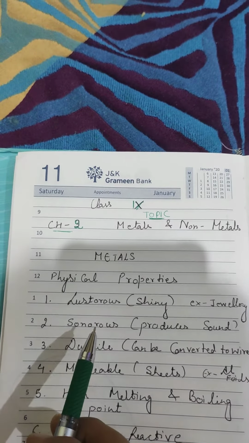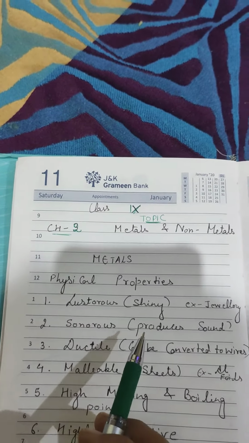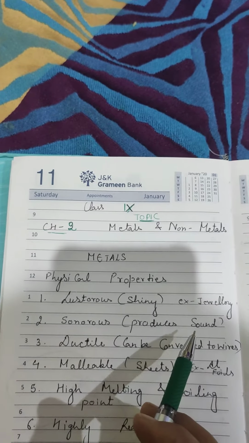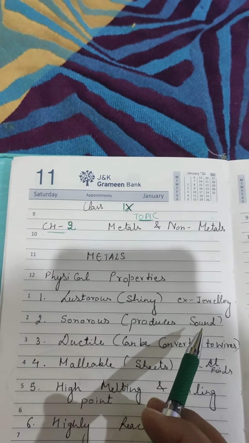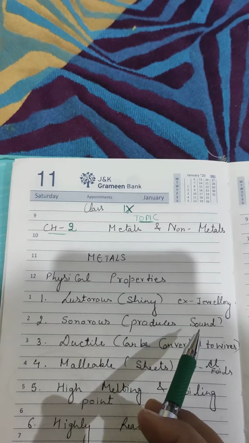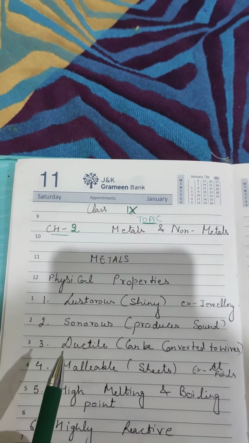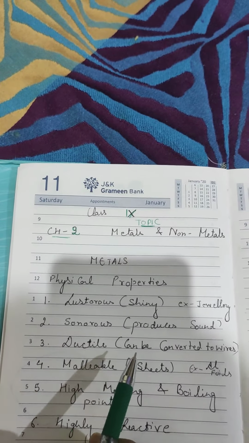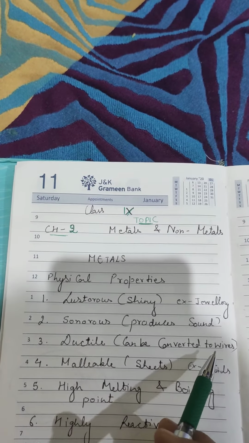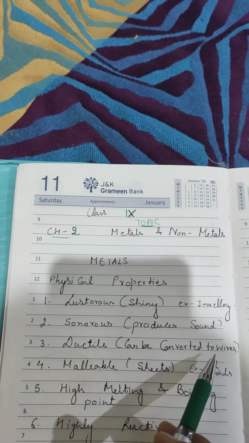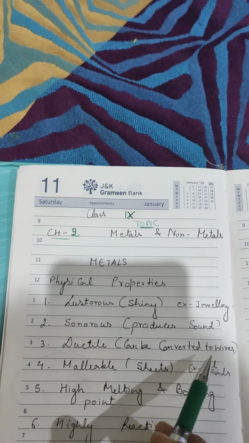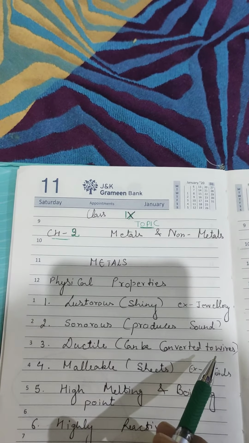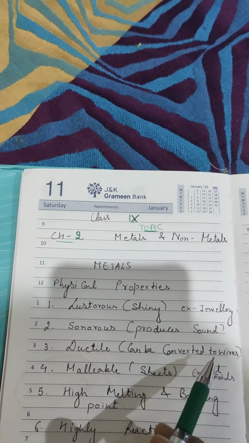Next, they are sonorous. Sonorous means they can produce a sound. The example is our school bell. It can produce sound and it is made up of metal. Next, they are ductile. The meaning of ductile is that they can be converted into wires. That's why we are able to make electric wires of copper. Copper being an example of metal.